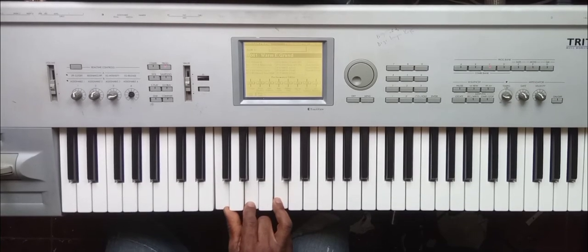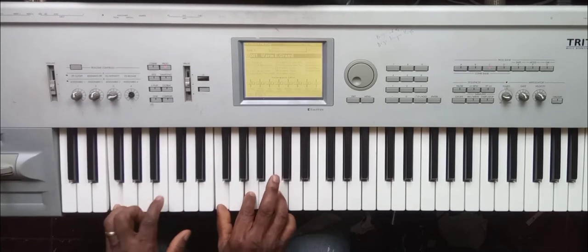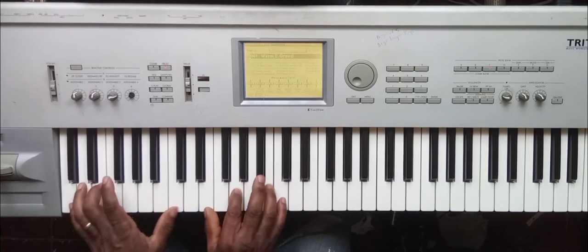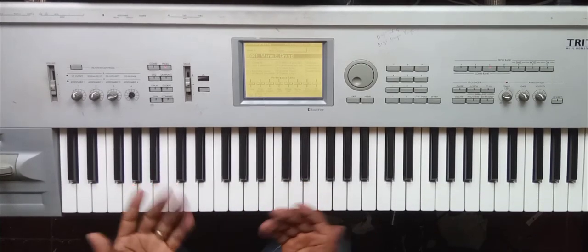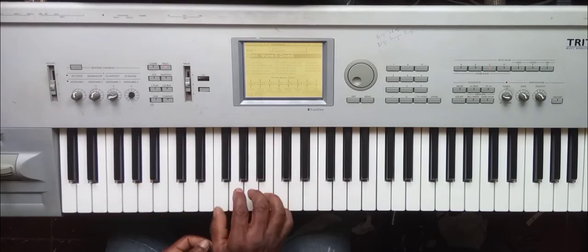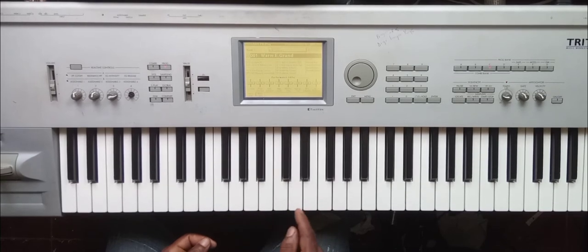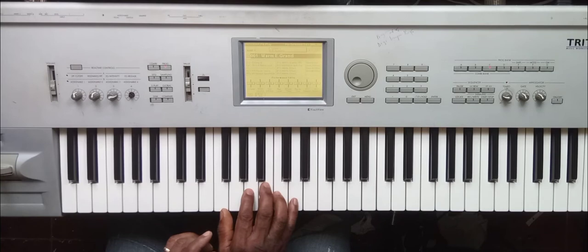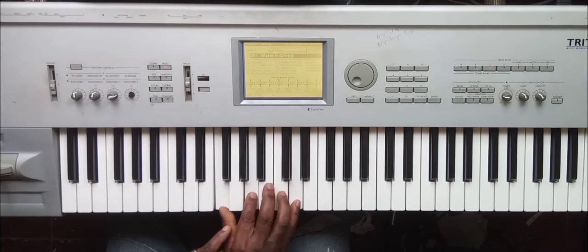That's your F major in root position, 1, 3, 5, and your 5 is C. The sixth note of the F major scale, 1, 2, 3, 4, 5, 6, is D. So all you have to do to form the F6 is just add the sixth, to make it 1, 3, 5, 6.